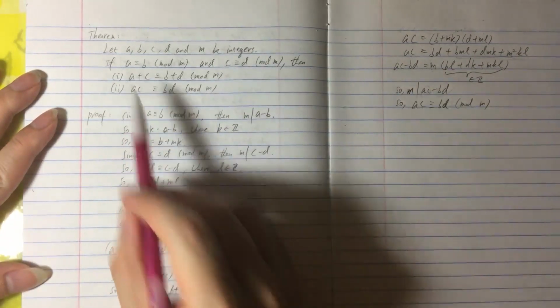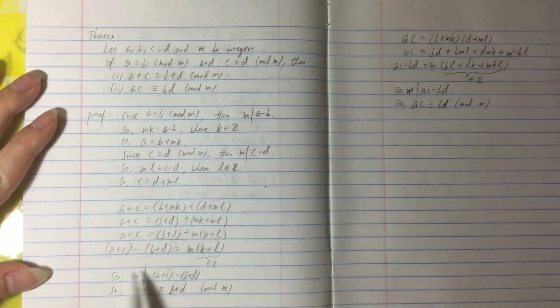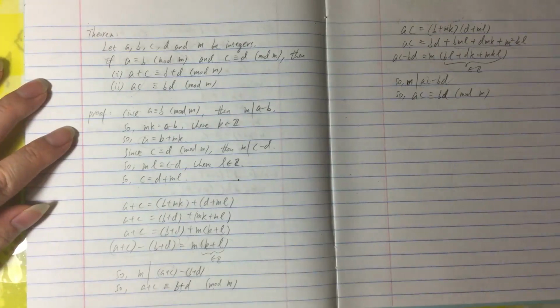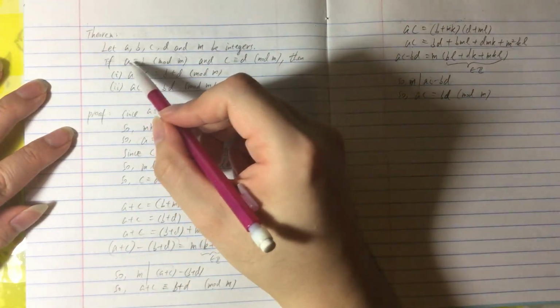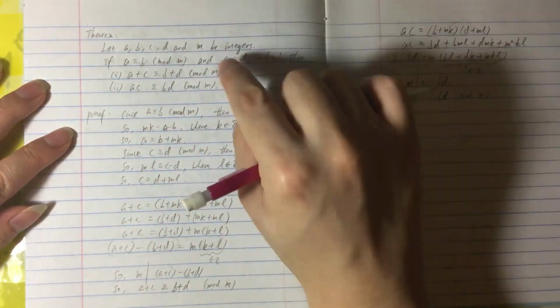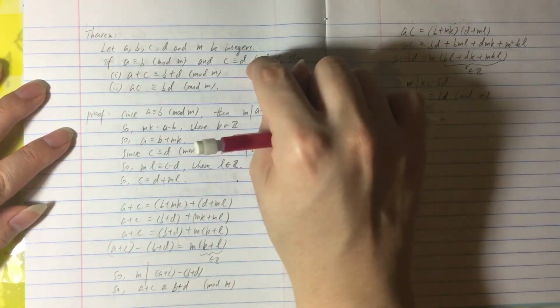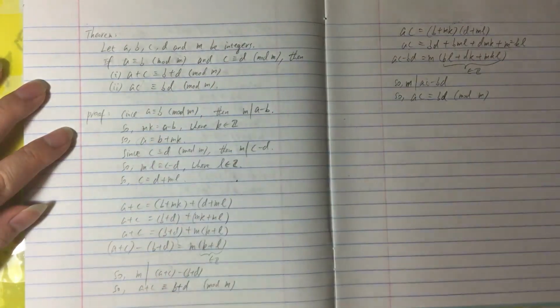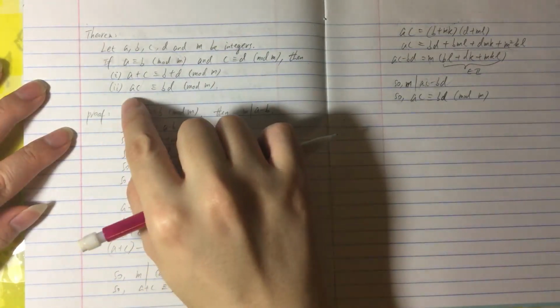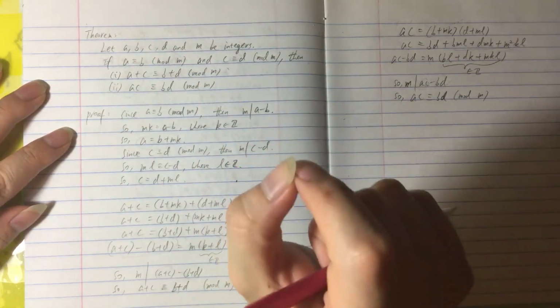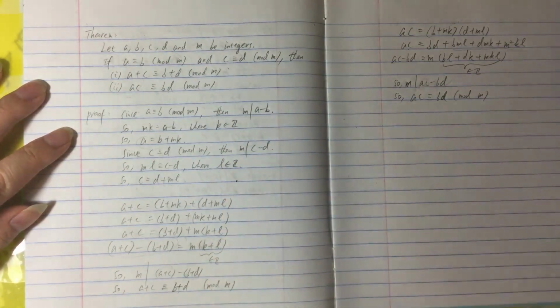So that's the proof of the first statement and the second statement. The first statement says if A is congruent to B and C is congruent to D, I can add the left side to the left side and the right side to the right side. The second statement says I can multiply left side to left side and right side to right side. Those are two operations about congruence.